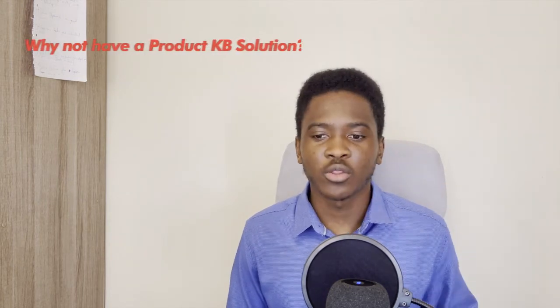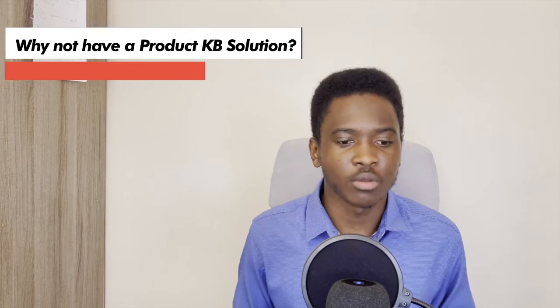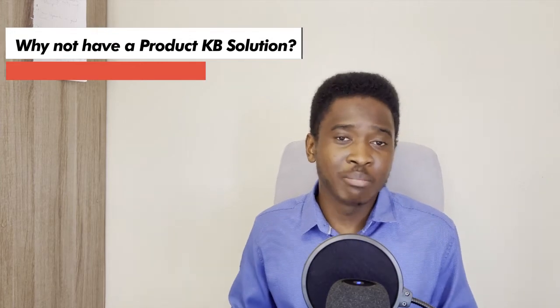Let's look at why not to have a product knowledge base, or the barriers you face. One of the key barriers is that it is really, really difficult to set one up. Gathering all that knowledge, which by the way is a process we call scoping, and inviting all knowledge experts to pull together the knowledge that needs to be shared about your product itself.